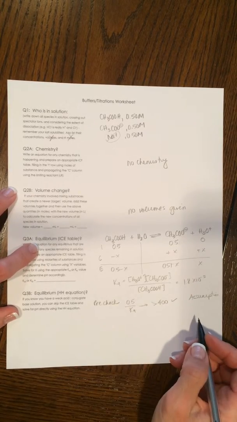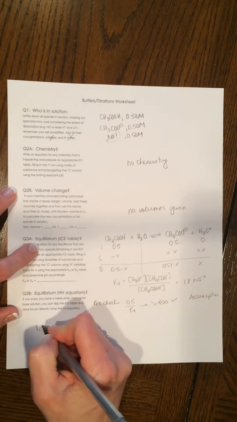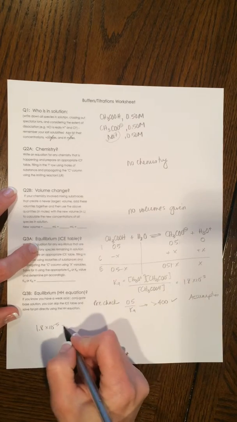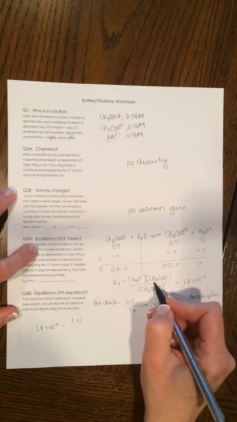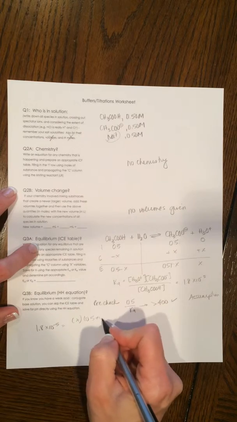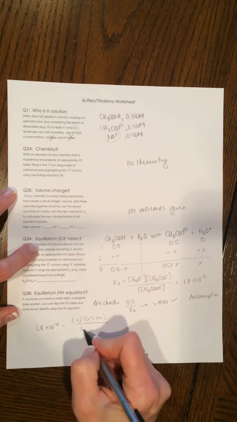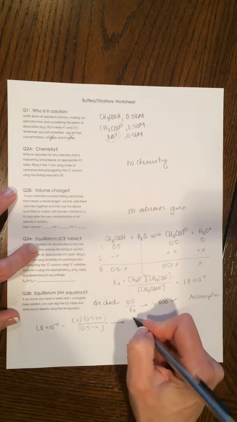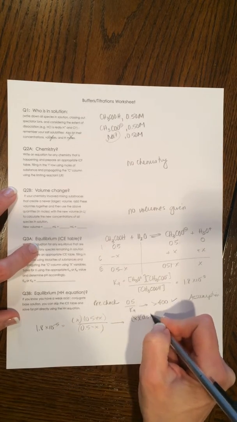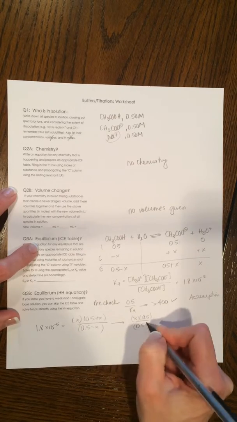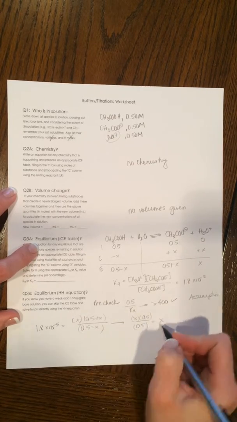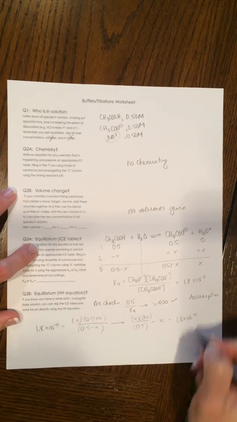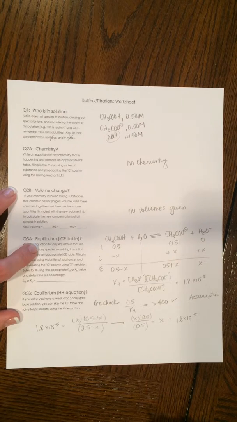So being able to do our assumption here allows us to put in our values. So 1.8 times 10 to the minus fifth. H3O+ is going to be equal to X. Our conjugate base is equal to 0.5 plus X, over 0.5 minus X. And again, if we make our assumption here, this is going to be equal to X times 0.5 over 0.5. Which means that our X, which is equal to our H3O+ concentration, is really equal to what our Ka was, 1.8 times 10 to the minus fifth.